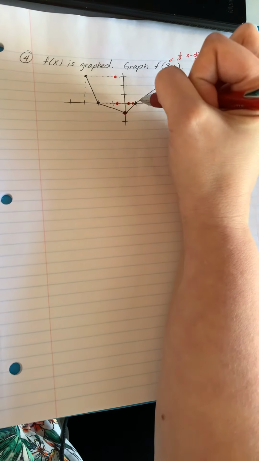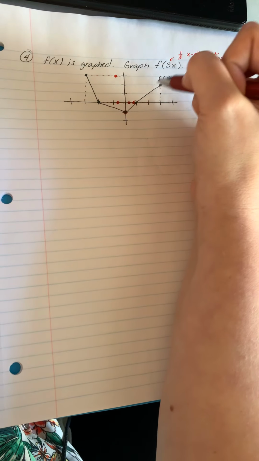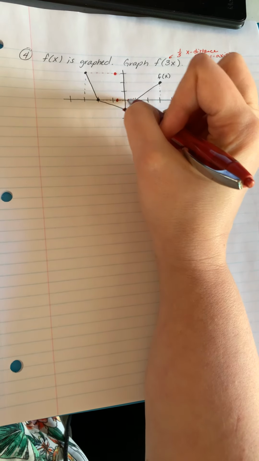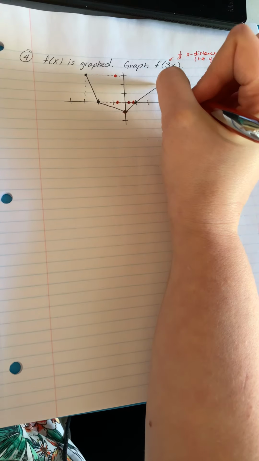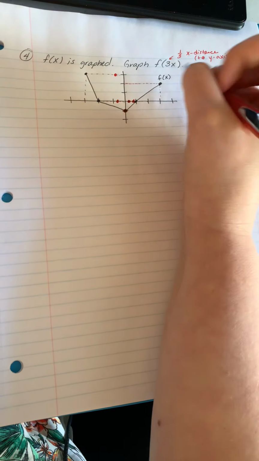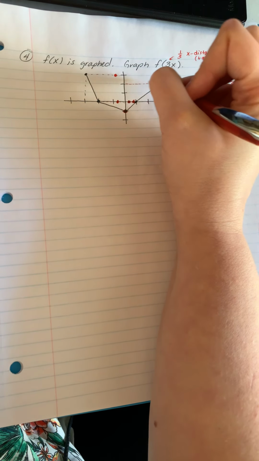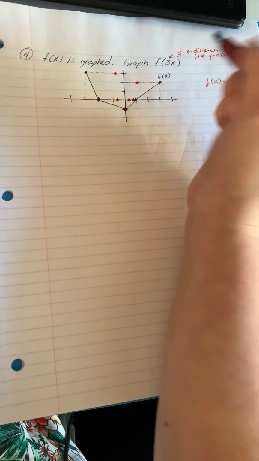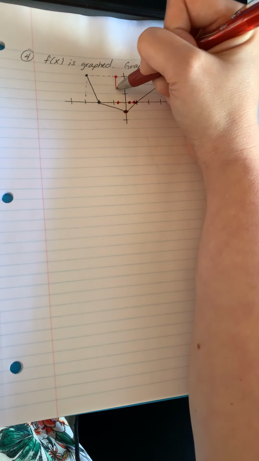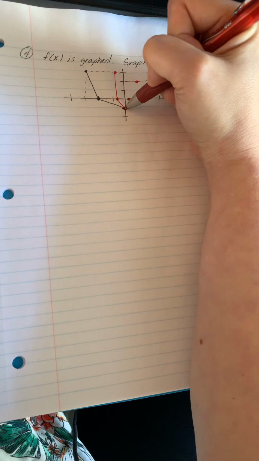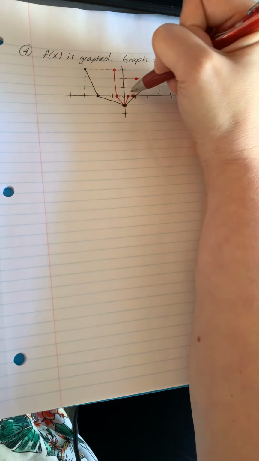Oh, just kidding. I don't know why I was doing that one. That's not even a point. This distance is 1, so it's a third. I get kind of discombobulated too. This distance is 1, 2, 3, so it's going to be 1. And that's it. So it goes here to here, and then to here, and then to here, and then to here.